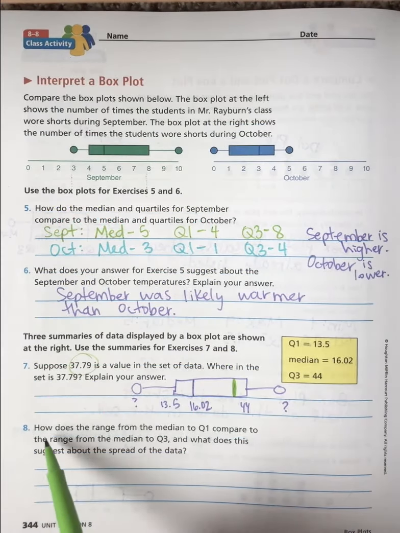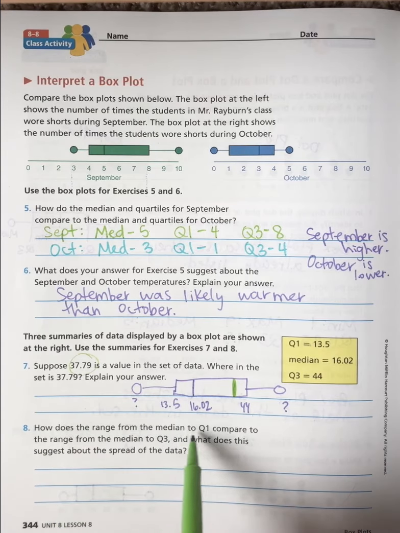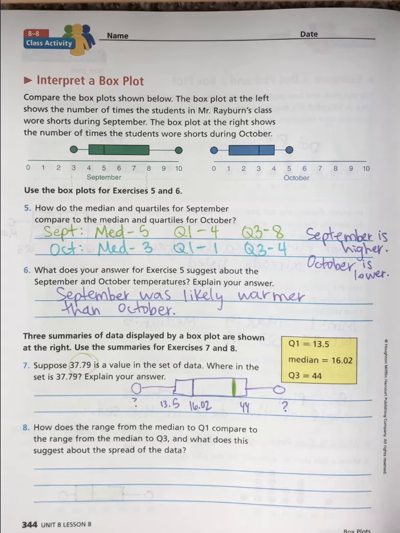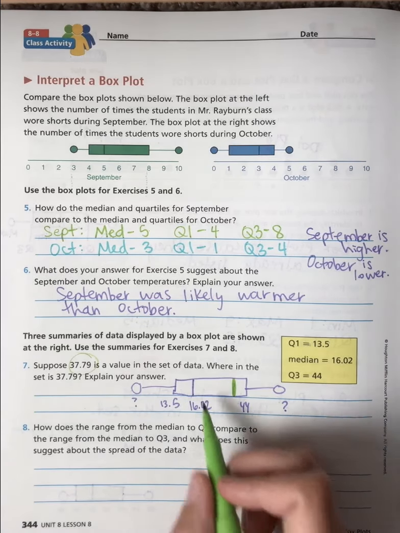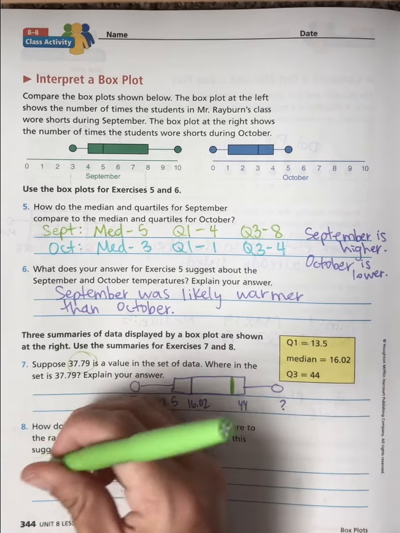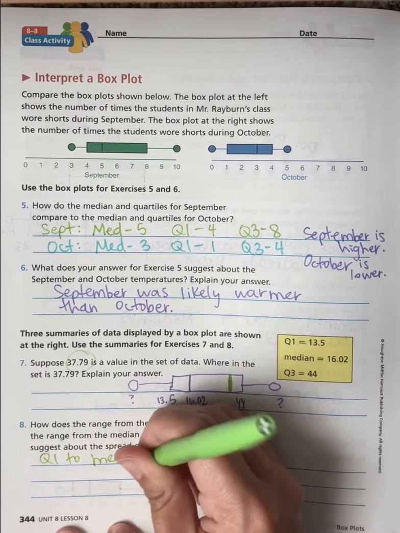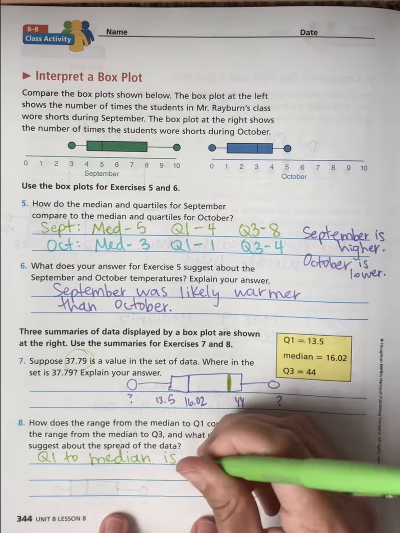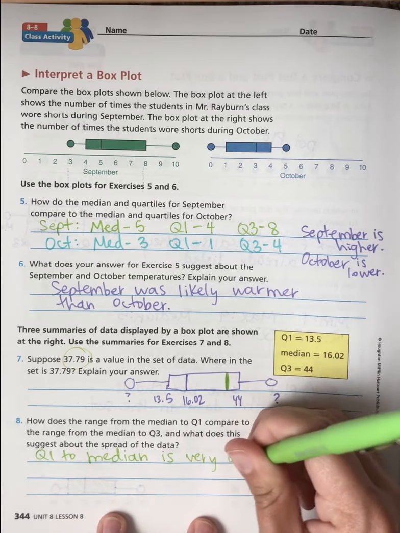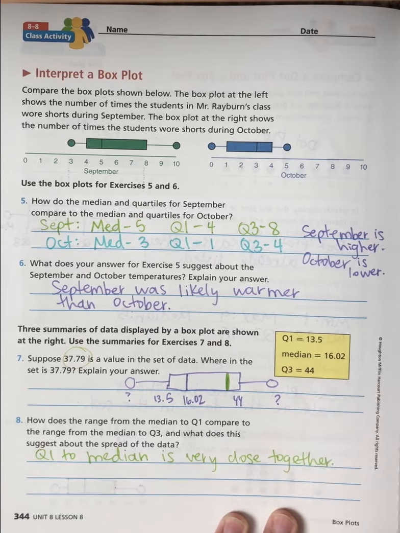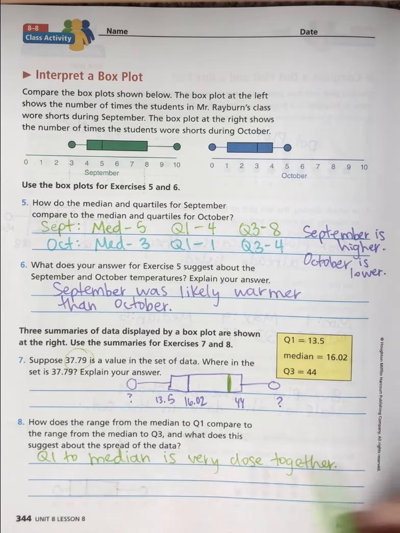So our next question says, how does the range from the median to quartile 1 compare to the range from the median to quartile 3? And what does this suggest about the spread of the data? So I would say quartile 1 to the median is very close together. And then it says, what about the median to quartile 3?